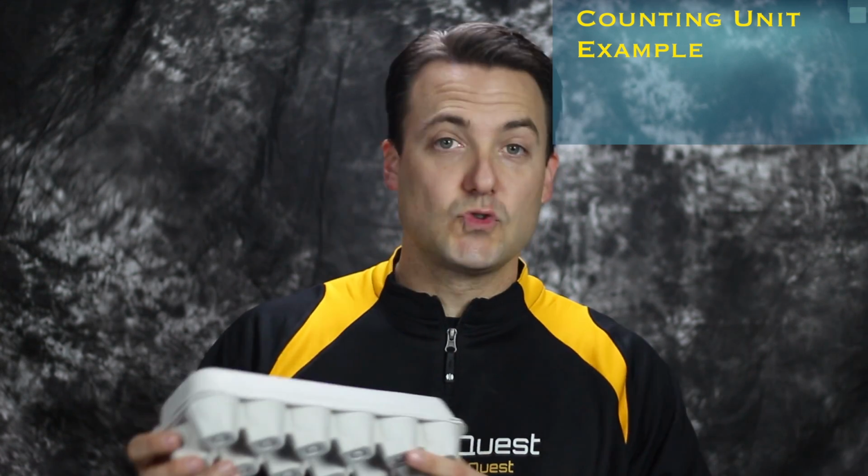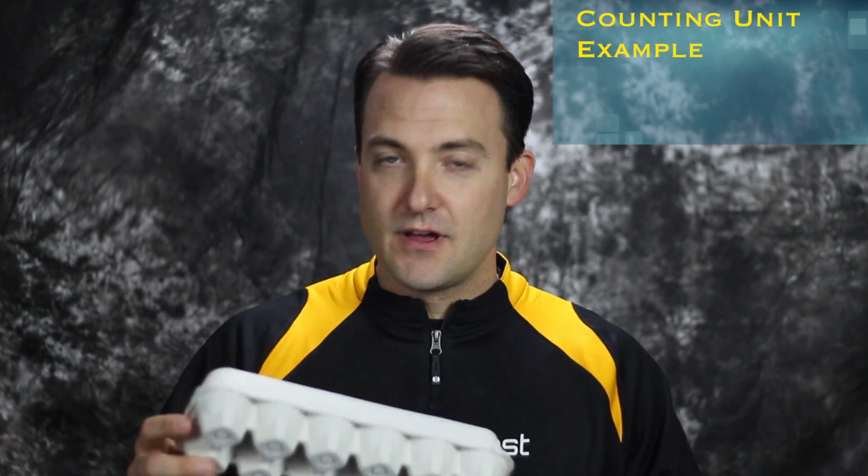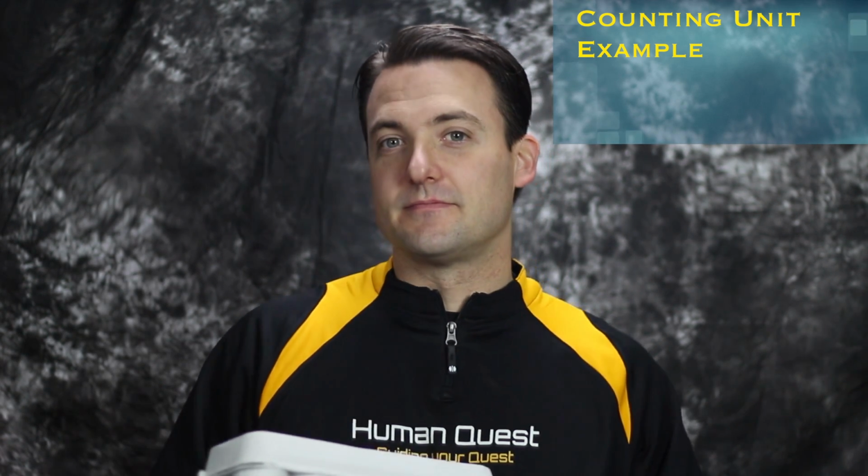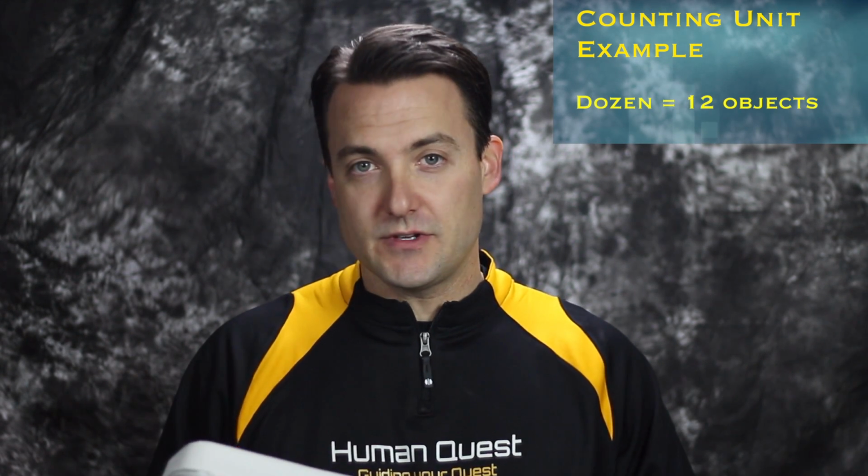Here are some eggs. I have 12 eggs. What counting unit can I use instead of the number 12? I have blank eggs. That's right. I have a dozen eggs. The word dozen is a counting unit. A counting unit is just a word that means a specific number.